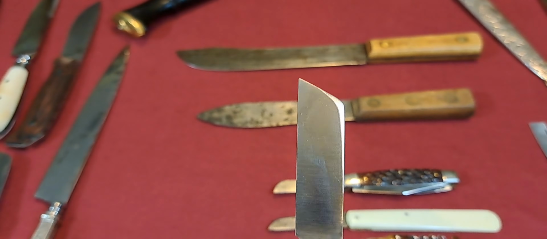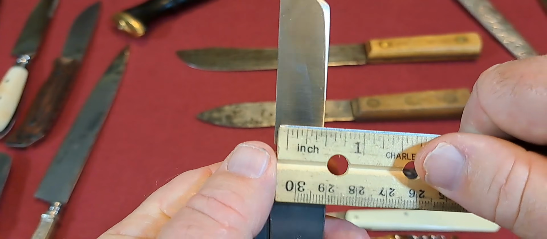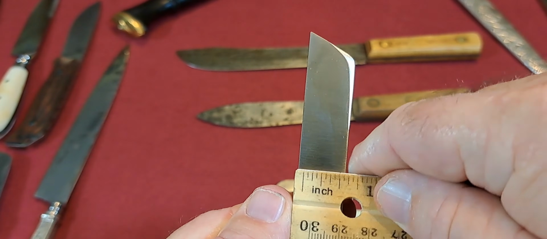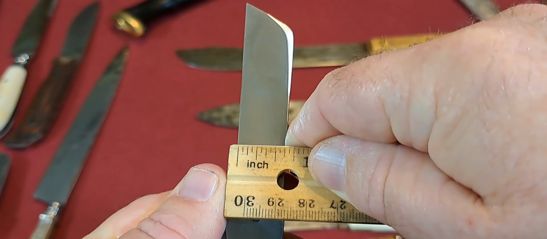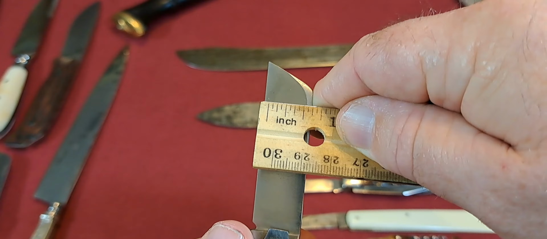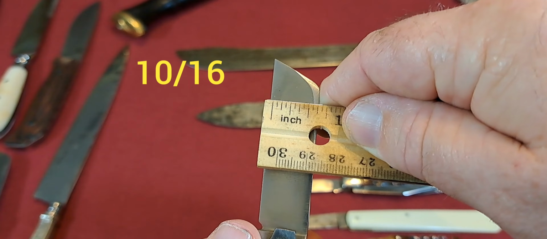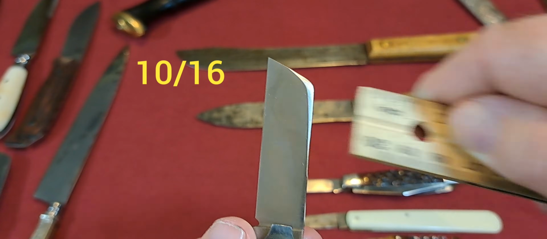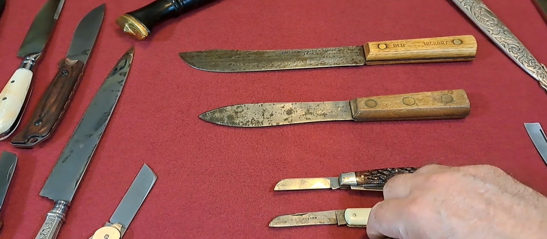And so let me see, if you look right here, you got about 11/16, and when you get up here, it's less. It's hard to tell on that one.